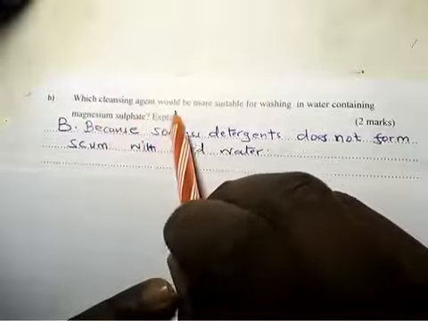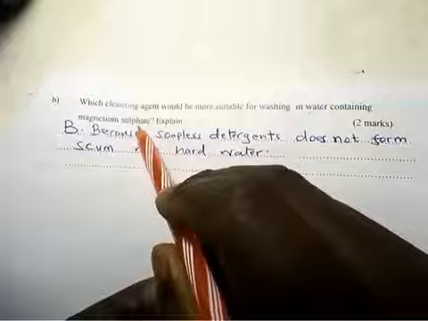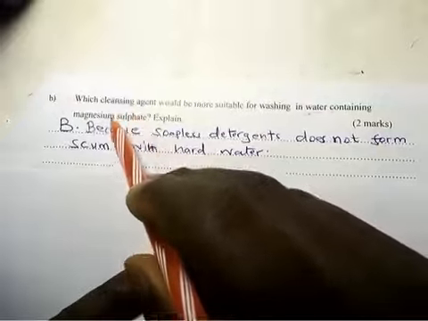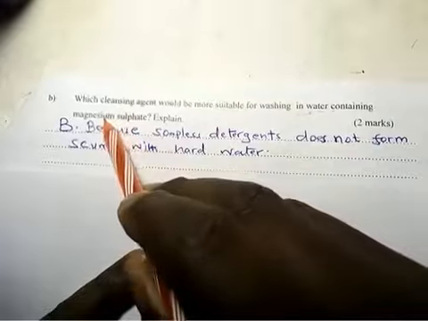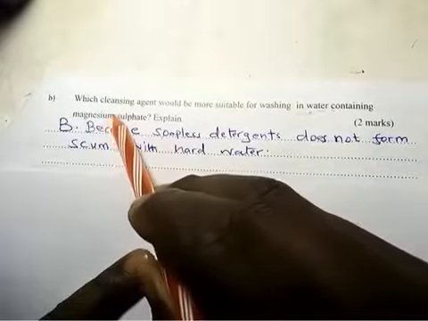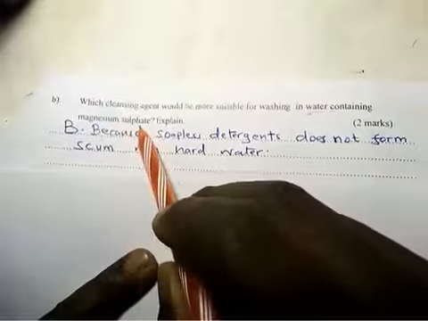Which cleansing agent would be more suitable for washing in water containing magnesium sulfate? Magnesium sulfate contains the ions that make water hard: magnesium and calcium ions.